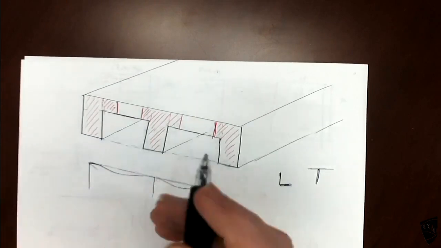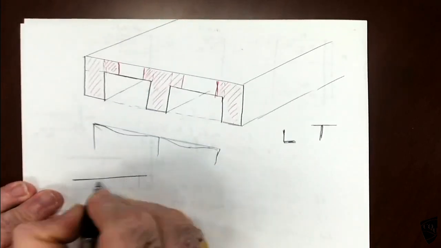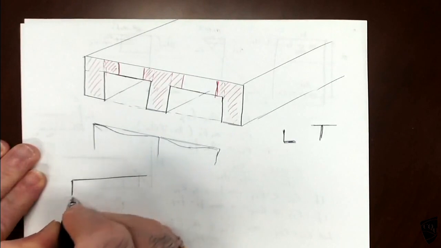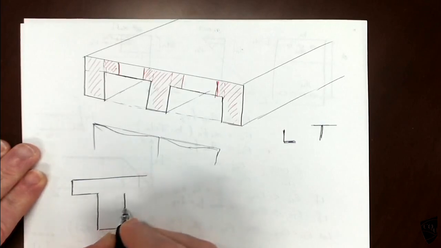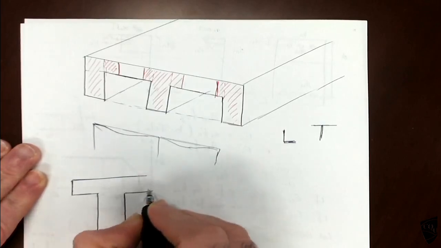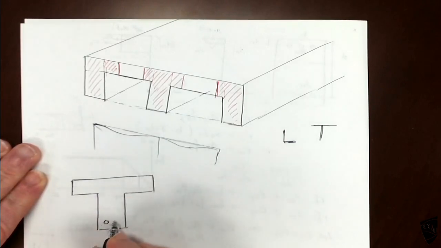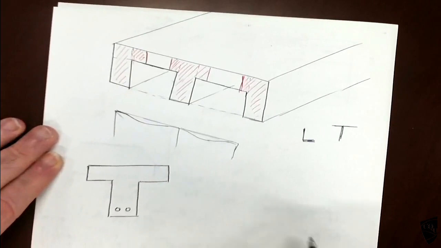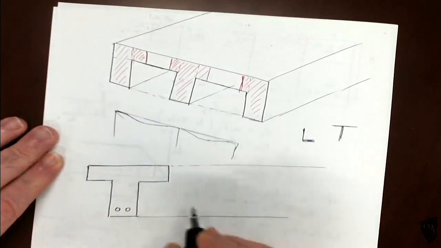So the T or L beam looks like this. You have the reinforcement here, so the same things will happen.